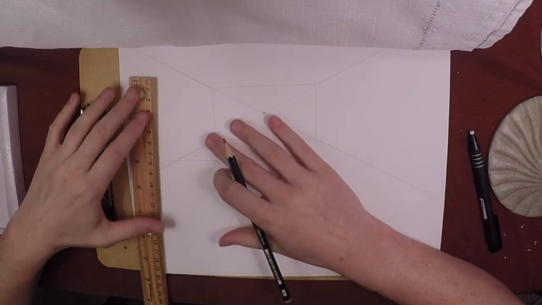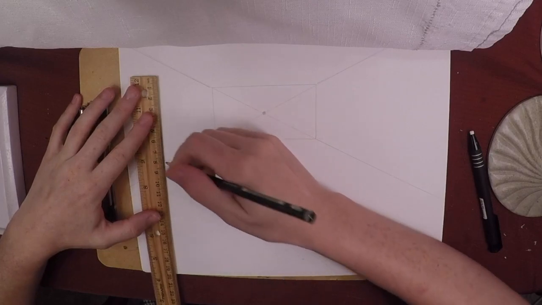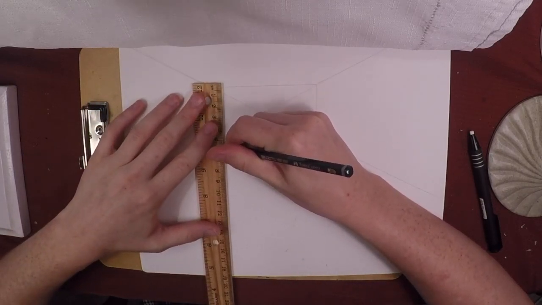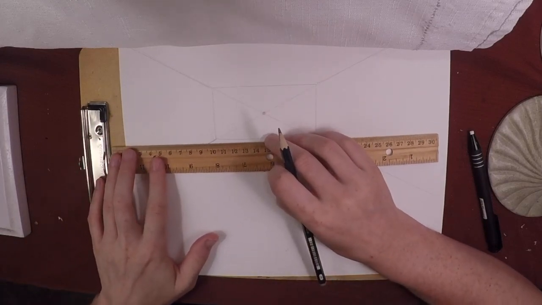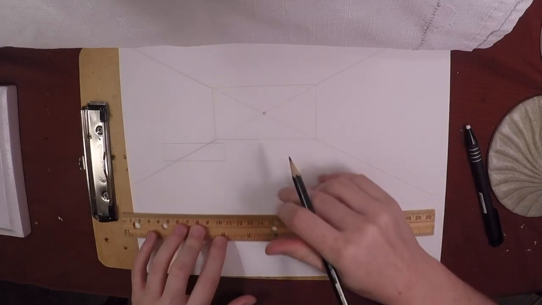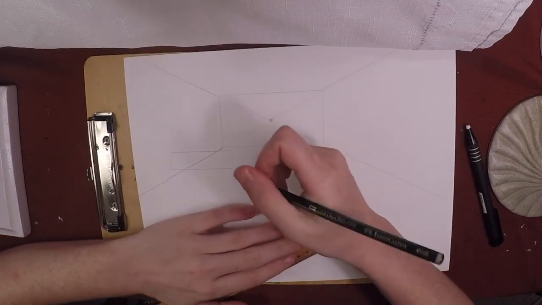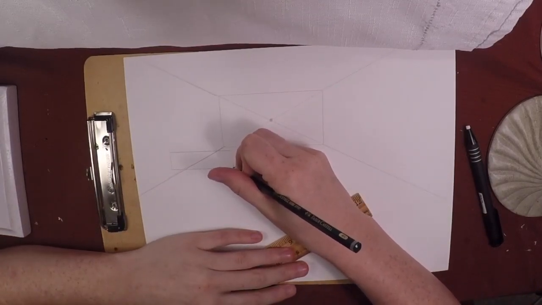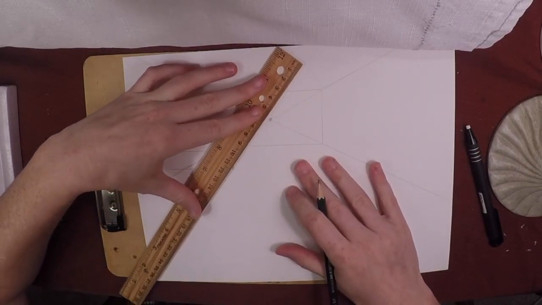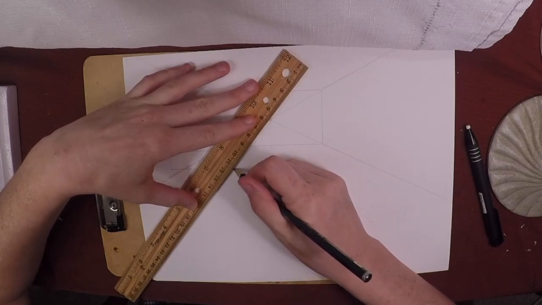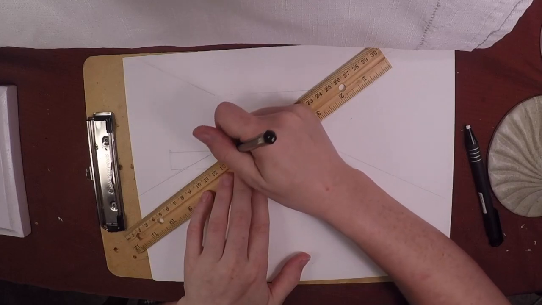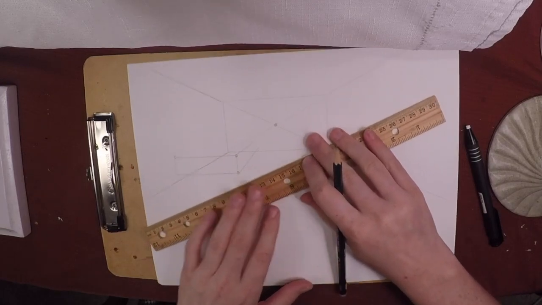I'm going to create this rectangle, and do just as I did before with the square and connect the lines. I'm only going to draw the line until it arrives at the back wall.